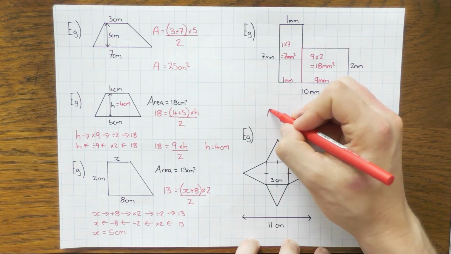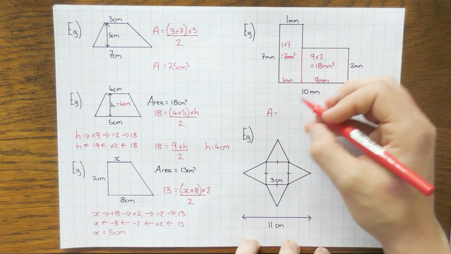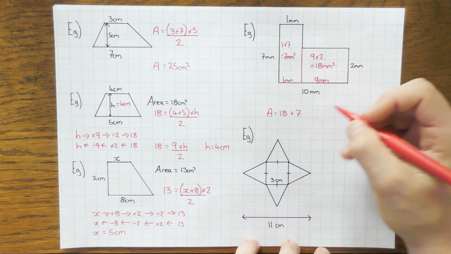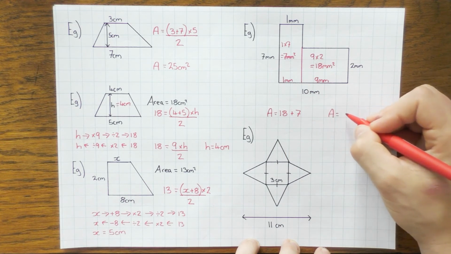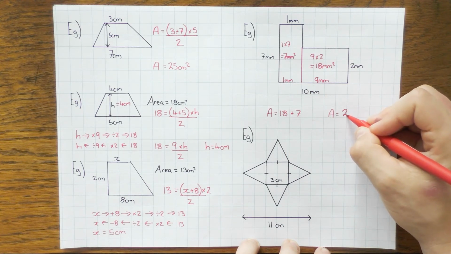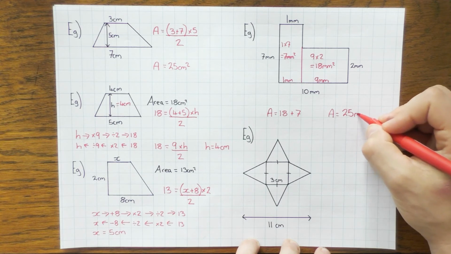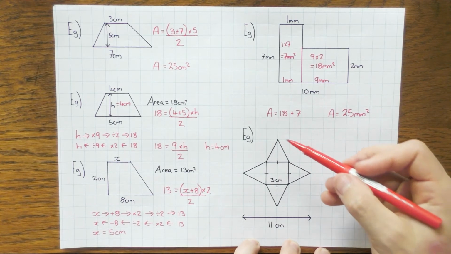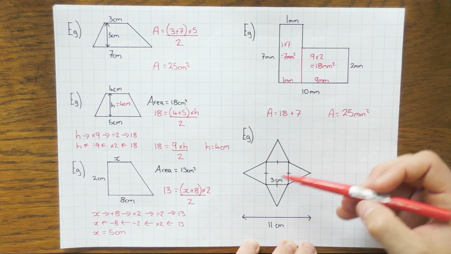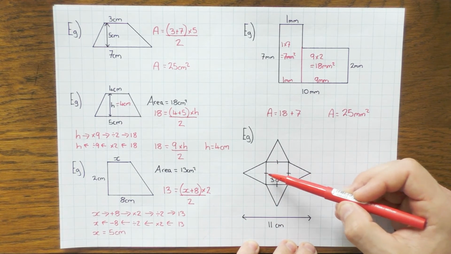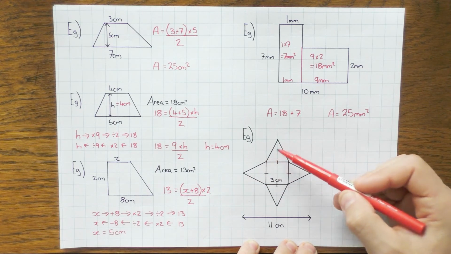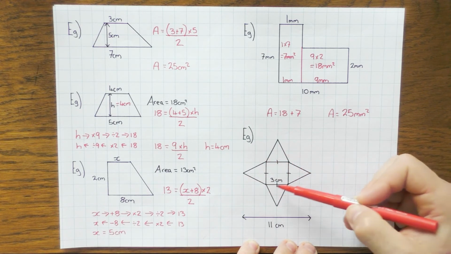So the total area will just be my 18 from that rectangle plus my 7 from that rectangle. So the area of this in total will be 25 millimeters squared. Simple as that. This one here, I've got a square in the middle. Again, I know it's a square because I've got my little lines that say all the sides are the same. And I have 4 triangles, all the same.